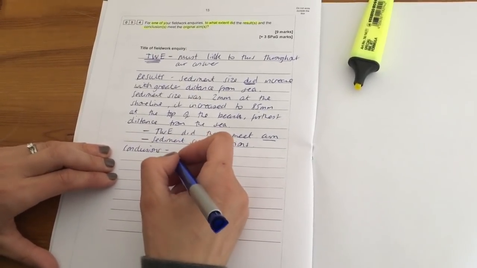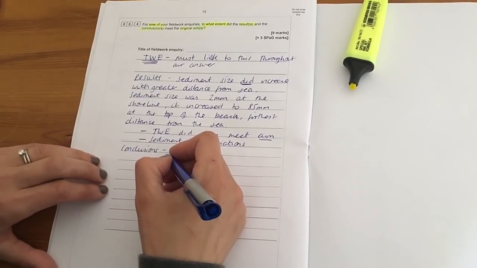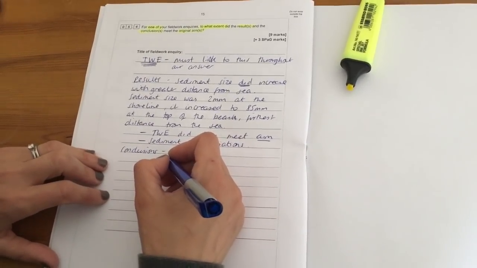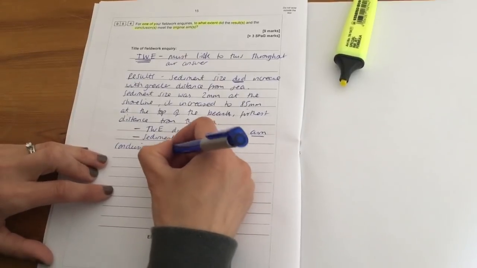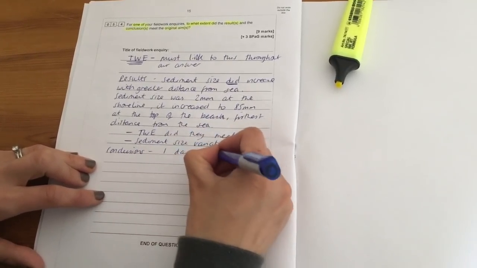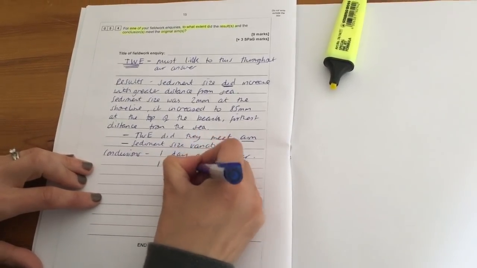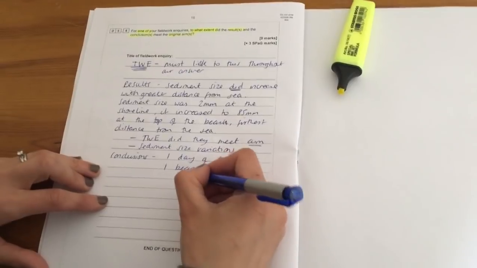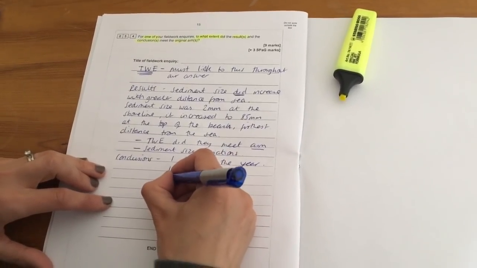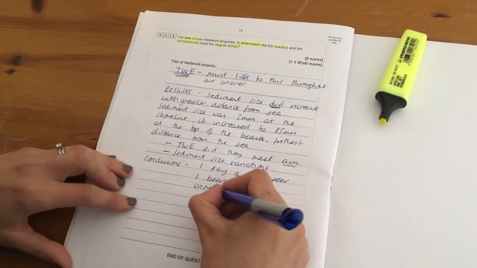But what you want to add in here is that you only measured your beach on one day of the year, okay? So one day of the year. You only measured one beach. There could be some unreliability in your data collection methods.